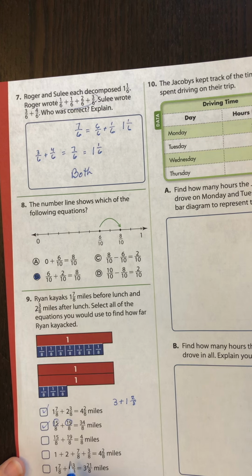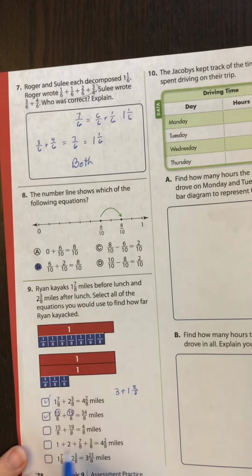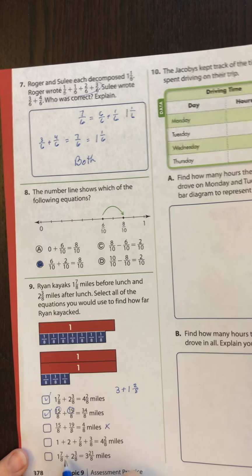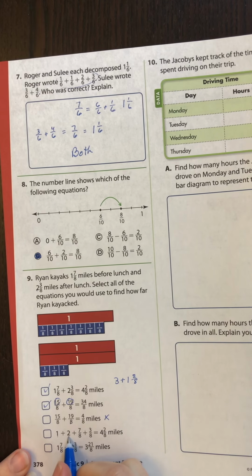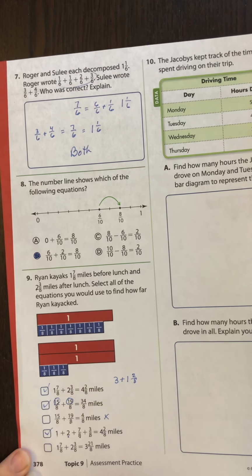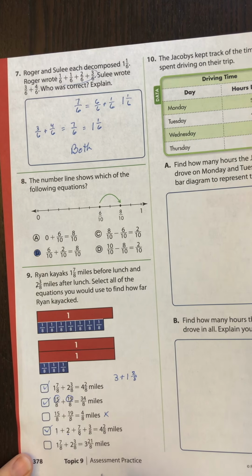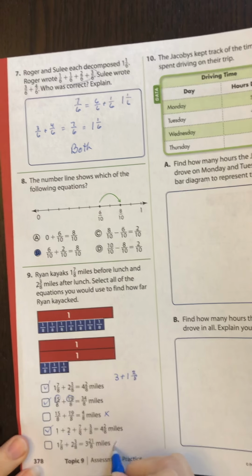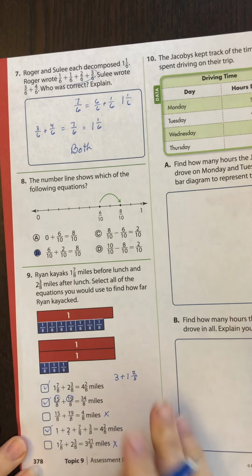Then we look at this one. This is not correct because it looks like they put an adding sign, but then they subtracted. 1 plus 2, or adding the whole numbers first, then the 7/8 and the 3/8, which would give 10/8. So that again is the same as we had in the first choice. 1 and 7/8 plus 2 and 3/8 equals 3 and 21/8. That would not be correct because that does not become 4 and 2/8.